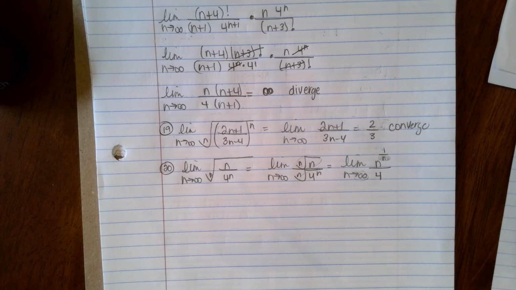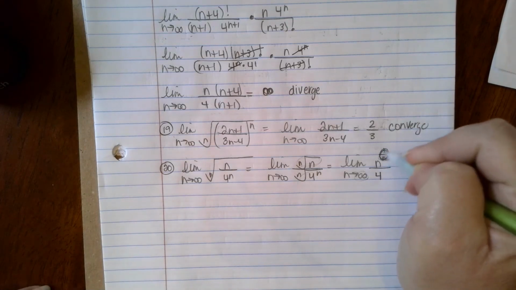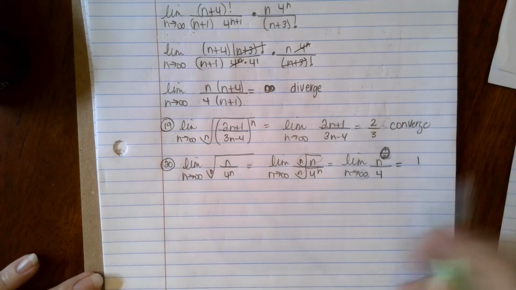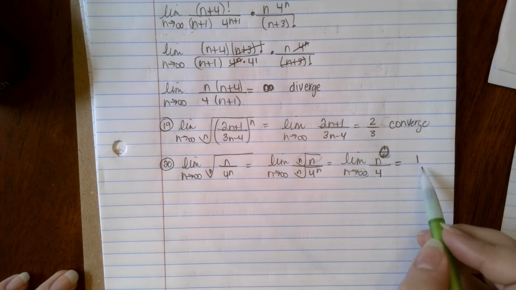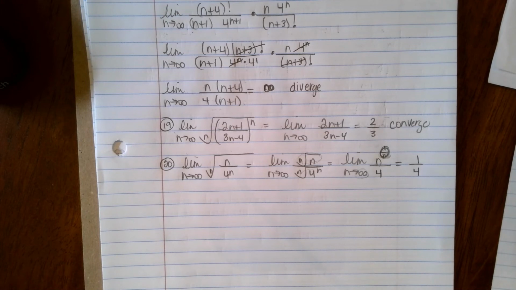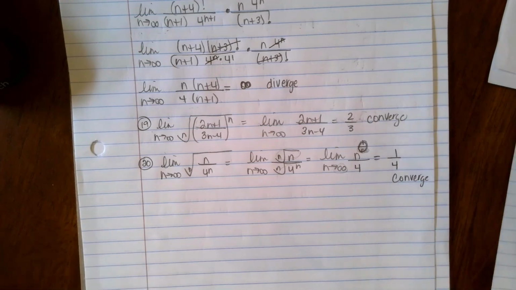Well, if you have 1 over infinity, this whole thing is going to 0. What happens to any number if it's being raised to 0? It goes to 1. Anything raised to 0 is equal to 1. Even infinity raised to the 0 is going to equal 1. And then the denominator is just 4. So that's how I got the 1/4 to know that this thing was going to converge. Okay? I hope that helps.